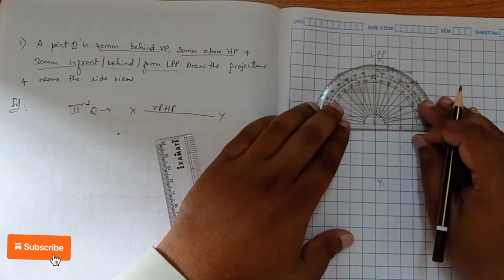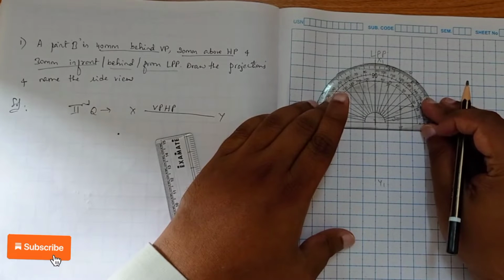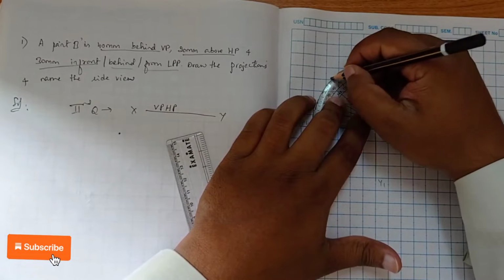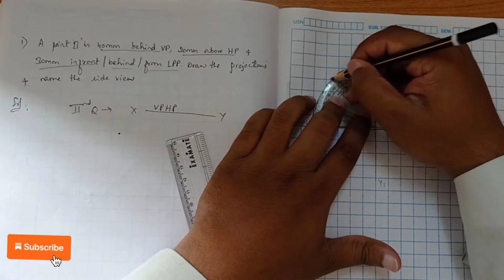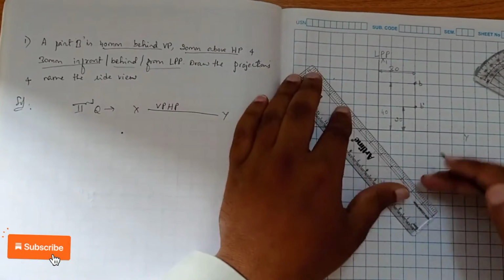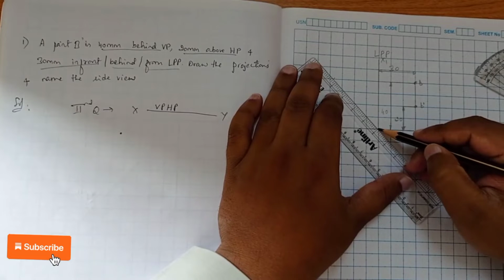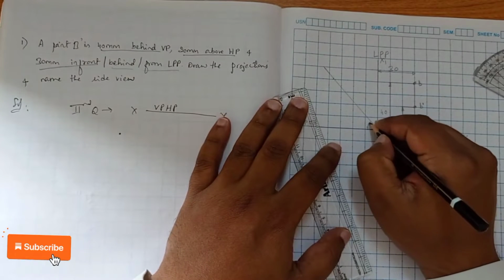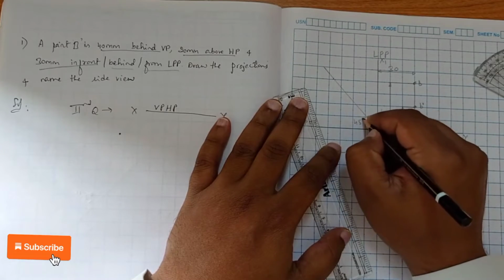So at the intersection of these two lines, we will be marking 45 degree. So it is 45 degree.